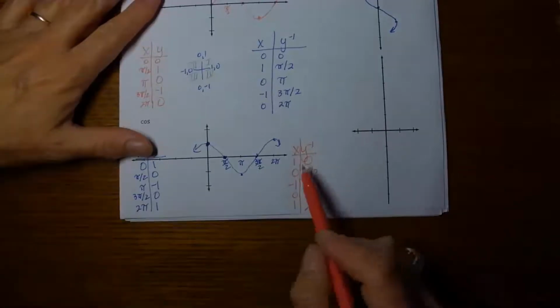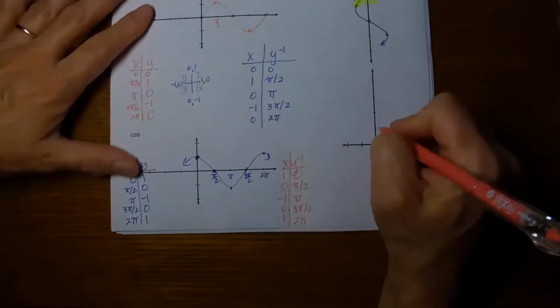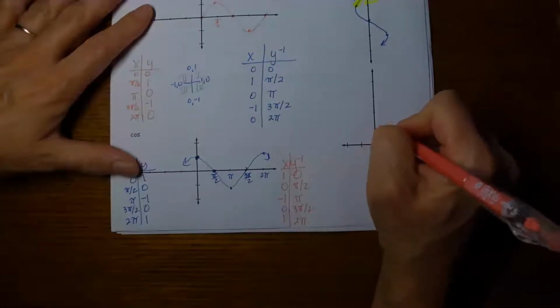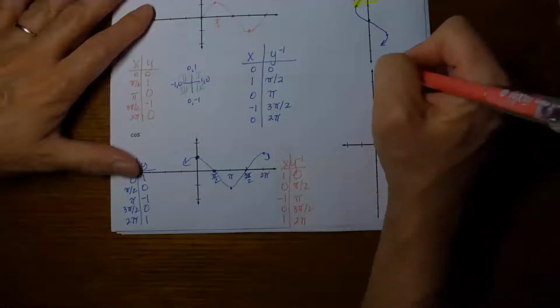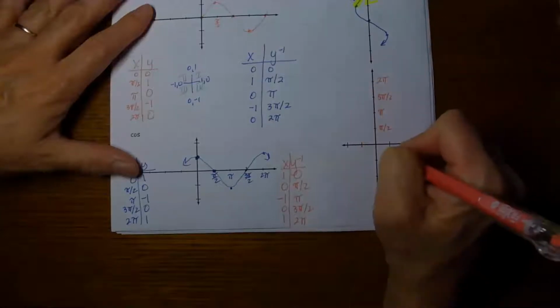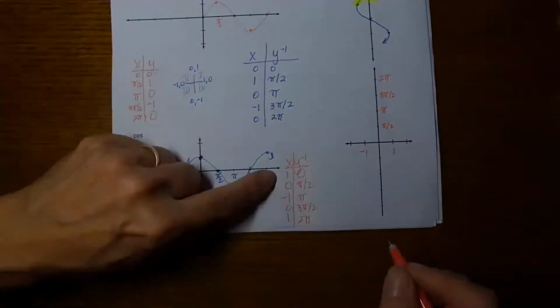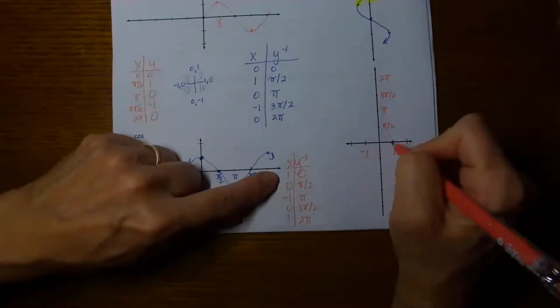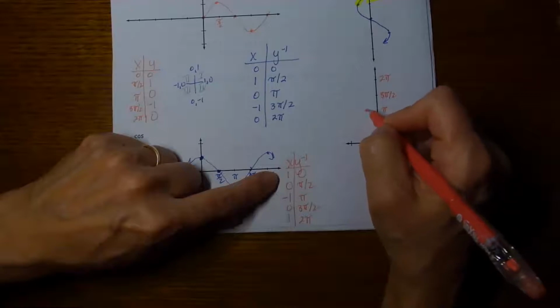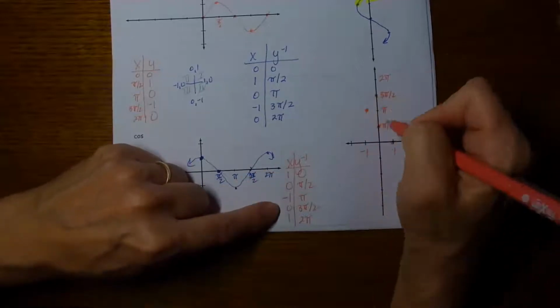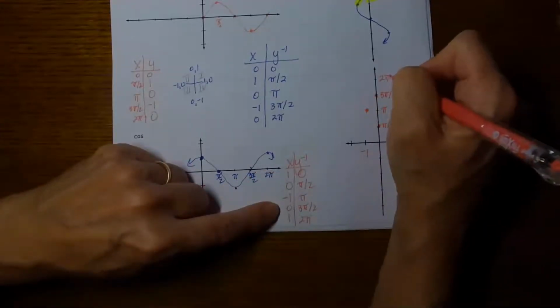Okay. So let's graph these. Again, you've got pi over 2, pi, 3 pi over 2, 2 pi, 1, -1. So let's graph 1, 0; 0, pi over 2; -1, pi; 0, 3 pi over 2; 1, 2 pi.